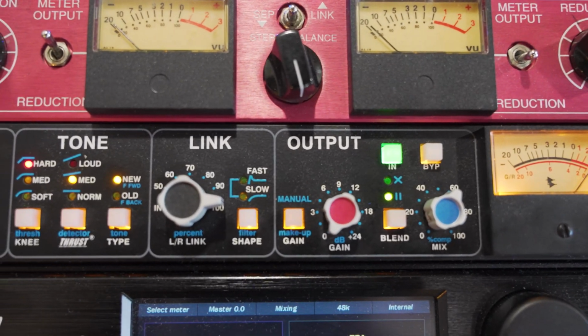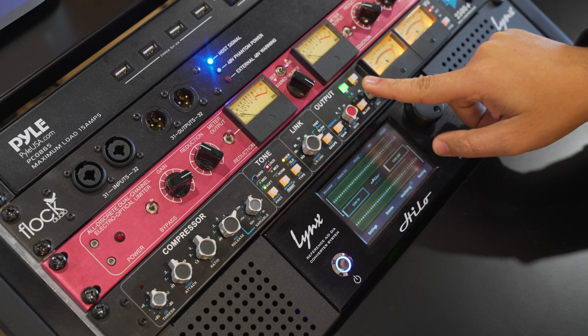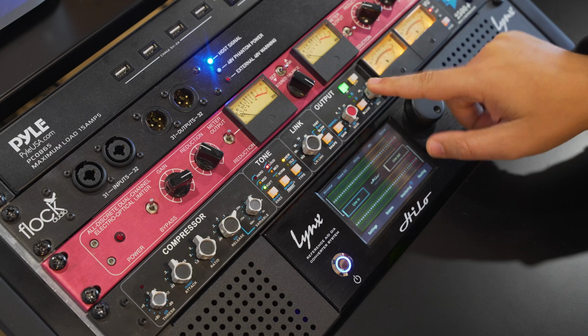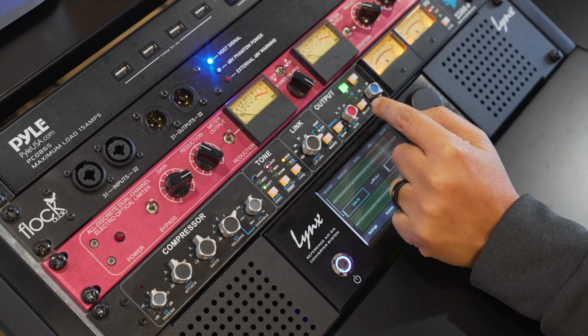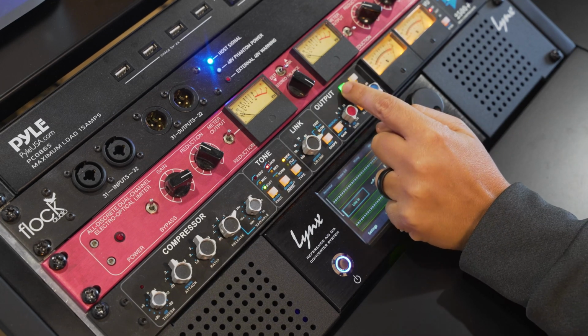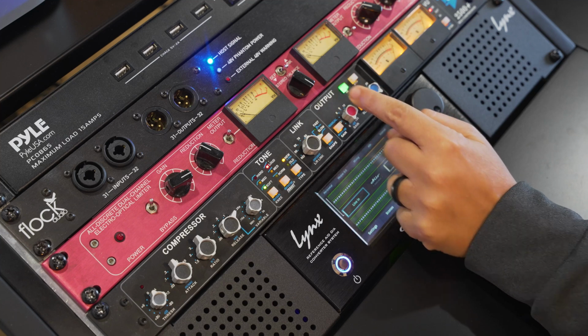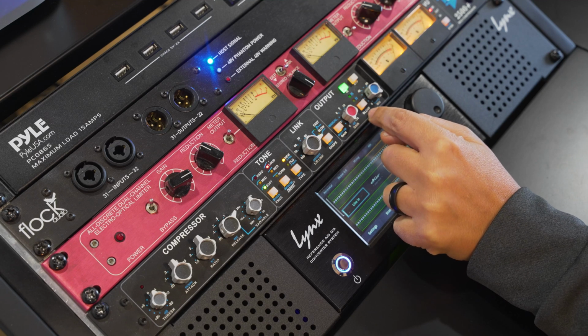Maybe some of these companies will end up updating their plugin and include that feature in the future, but as far as I know, because I use the one from Universal Audio and I also own the one from Waves, they both don't have that feature. And this is what it does. "In" means the compressor is engaged or disengaged. I believe this is still the old compressor, but the blend is where it comes in really handy.